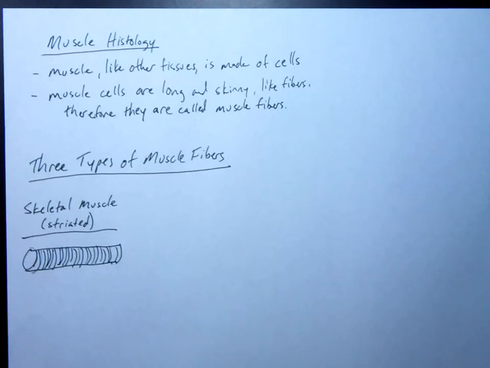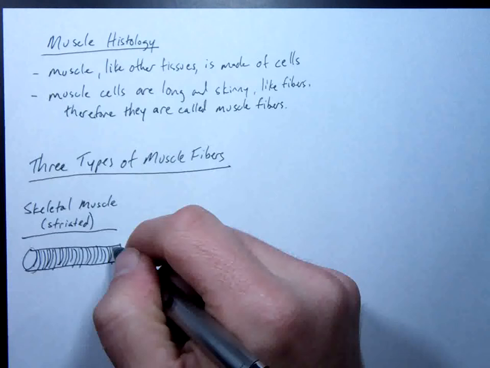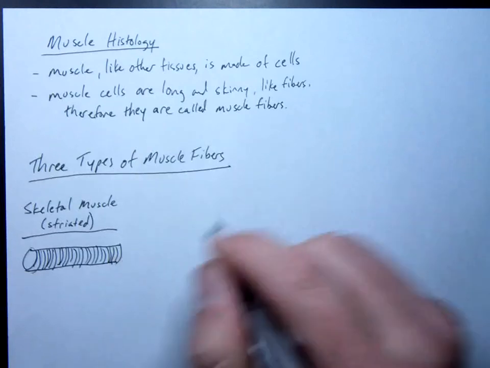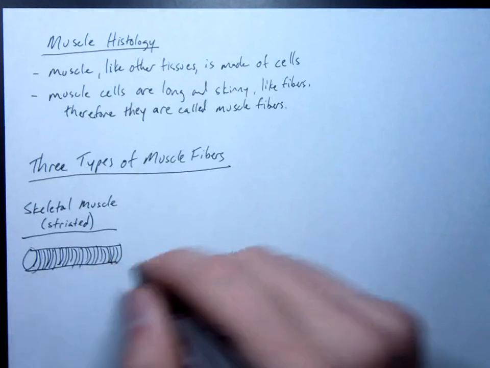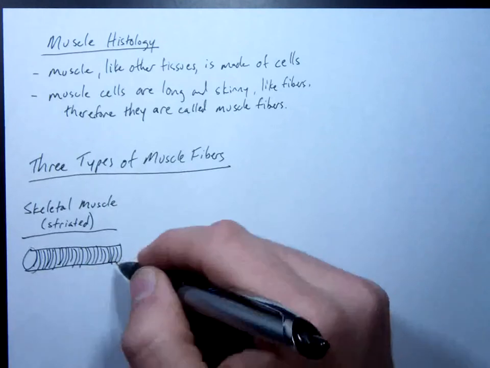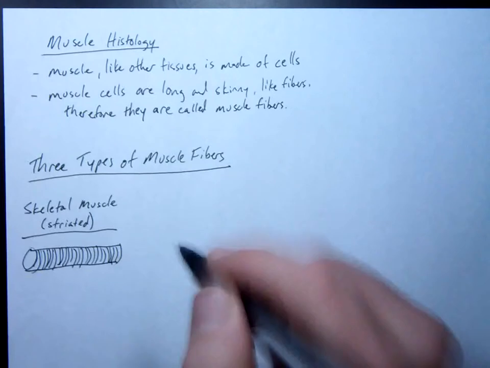There's a reason for these striations. Under really good microscopy, if you look at these cells, you can actually see these bands or stripes or striations in muscles. And the reason they exist, there are dark bands and light bands.